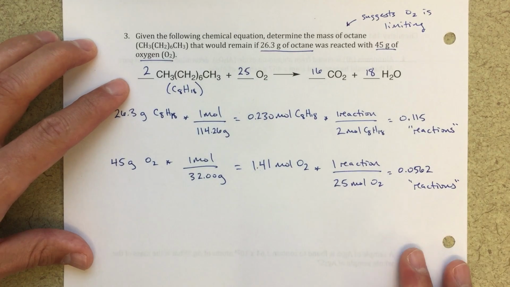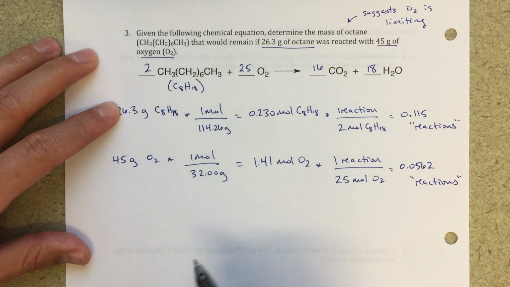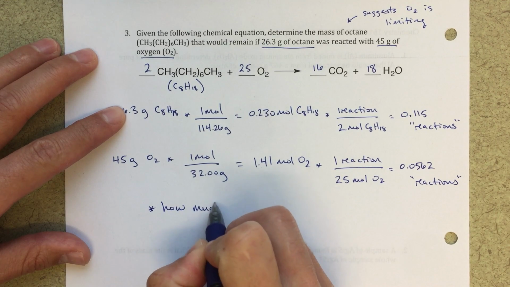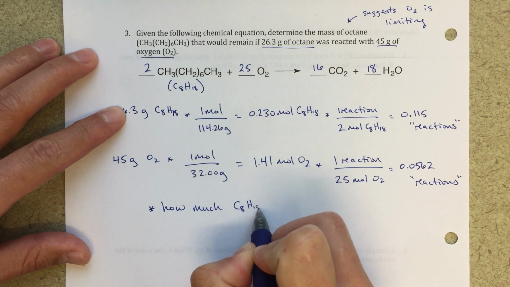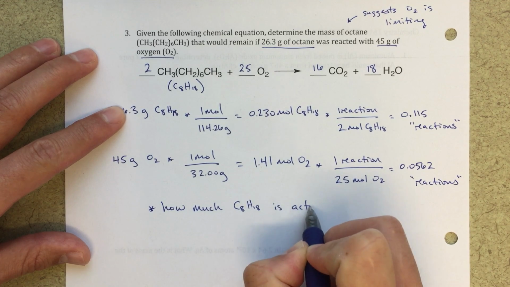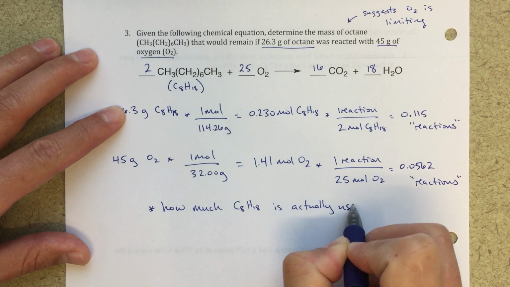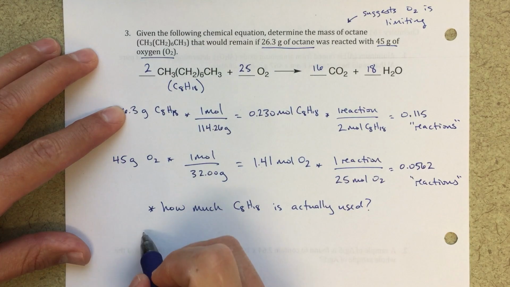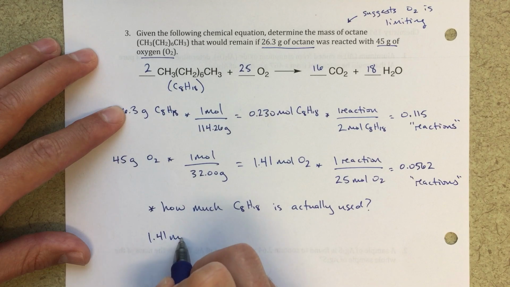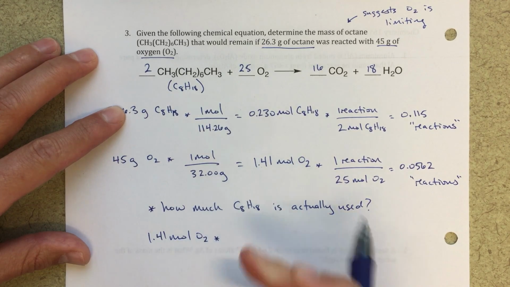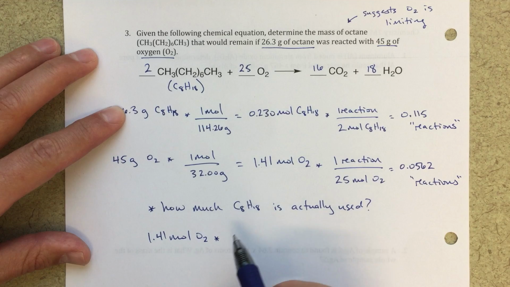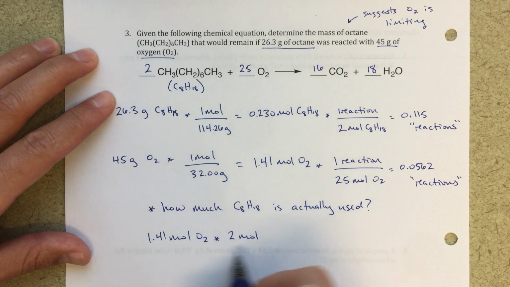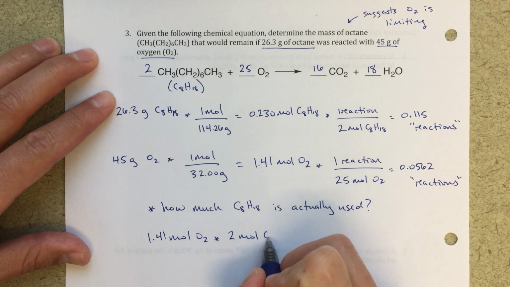So then the question becomes, how much C8H18 is actually used up? We're going to base this off of our limiting reactant, right? If we have 1.41 moles of O2 that we know is going to be consumed, then I can use that and do a mole ratio with octane to figure out how many moles of octane this number of moles of oxygen is going to require.